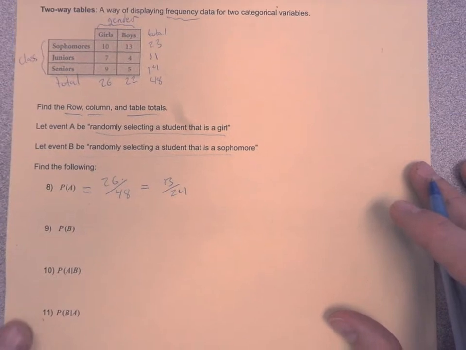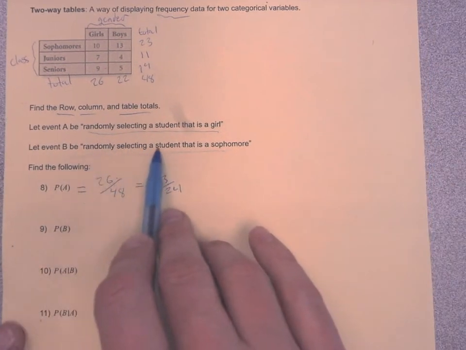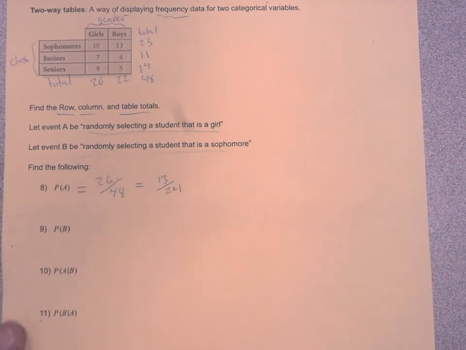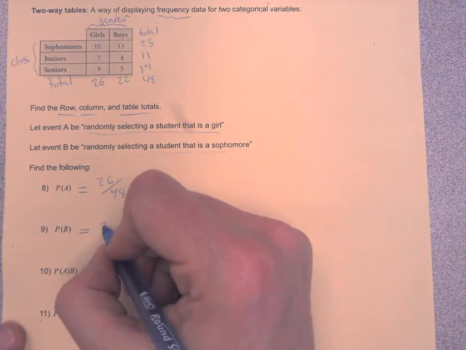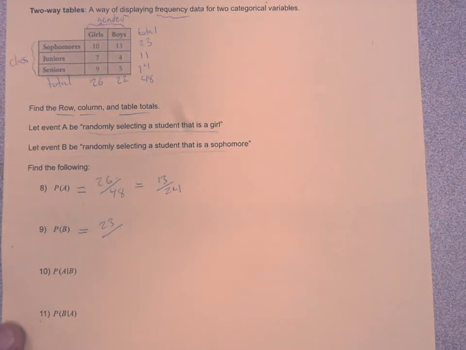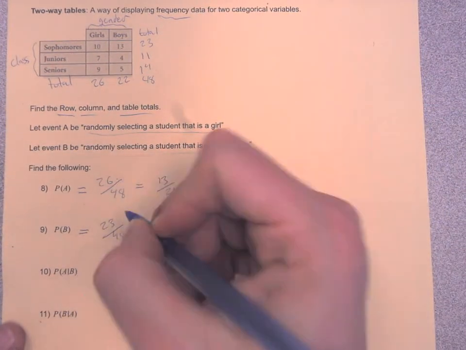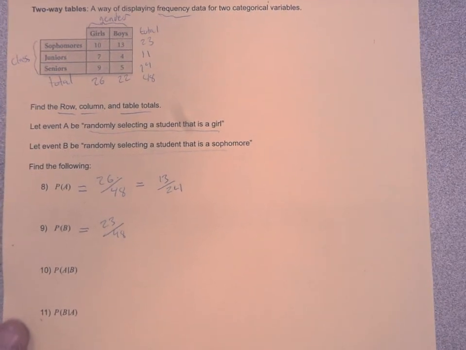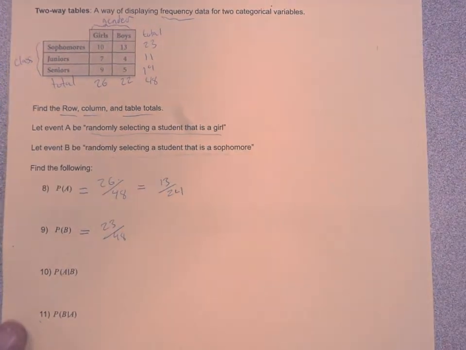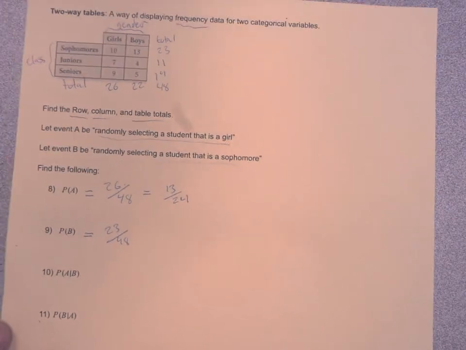Okay, let's do the probability of B, randomly selecting a student that's a sophomore. So we pick one of the students. How many possible sophomores are there to pick from? There's 23 total sophomores out of those 48 possible students. 23 is prime, so we can't go any further than that because 23 is only divisible by 23 and 1. But there's our probability.